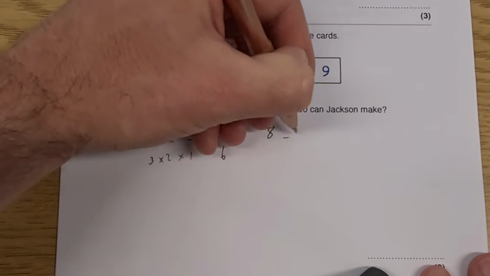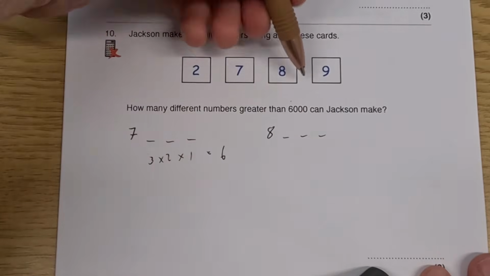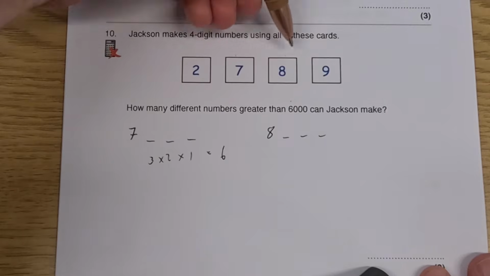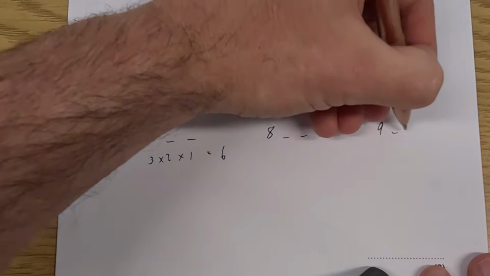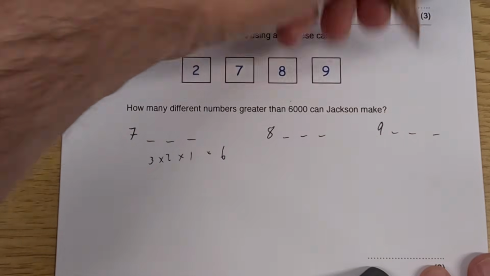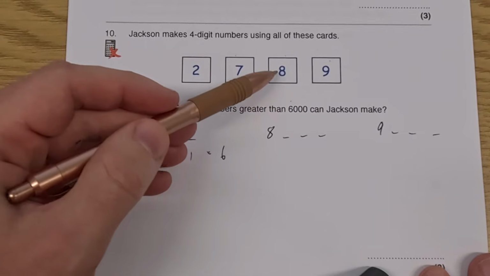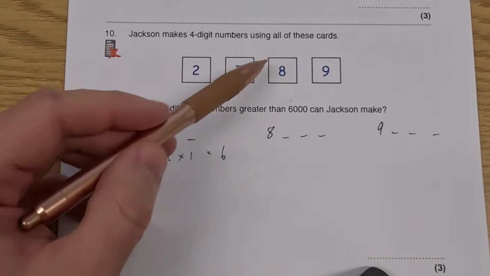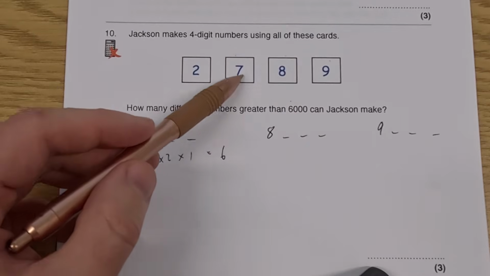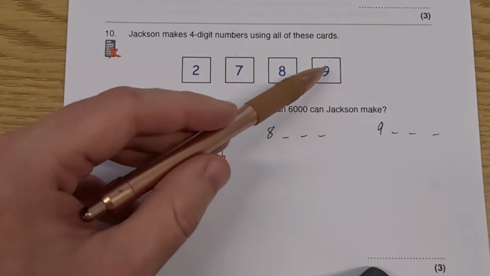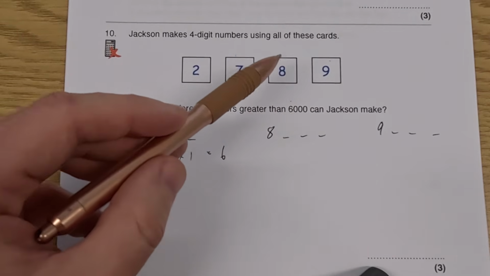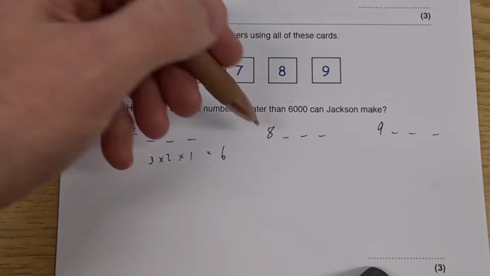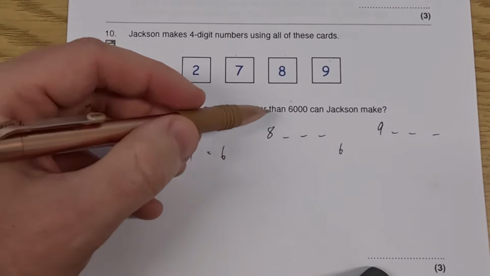Likewise with the digit 8, so because obviously if it's going to be greater than 6,000, it can begin with the digit 7, it can begin with the digit 8 or the digit 9, so there's going to be numbers that are in the 8,000s and numbers in the 9,000s. Okay, and again, we can consider the numbers that begin with the digit 8, so it could go 8279, 8297, 8729, 8792, 8972, and 8927. So again, there's going to be 6 different possible numbers that begin with the digit 8.